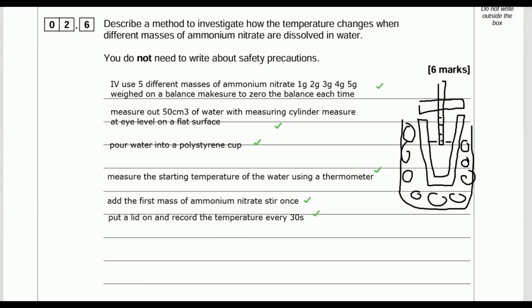Now, when we finish, record the biggest difference in temperature, and then you can repeat for each mass. I didn't say for 5 minutes. Let's do that for 5 minutes. Then record the biggest difference in temperature and repeat for each of the masses. I could say repeat 3 times and take an average, or I could say repeat for each of the masses above. I think that's it.